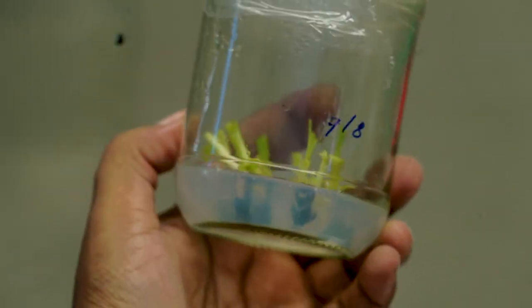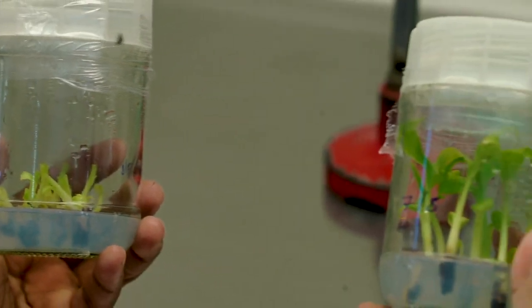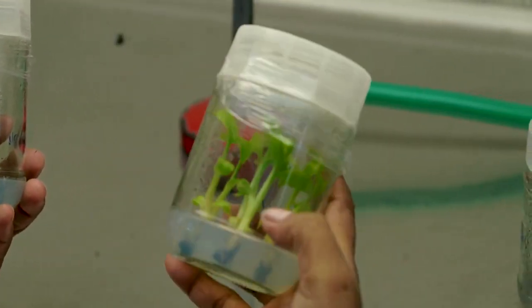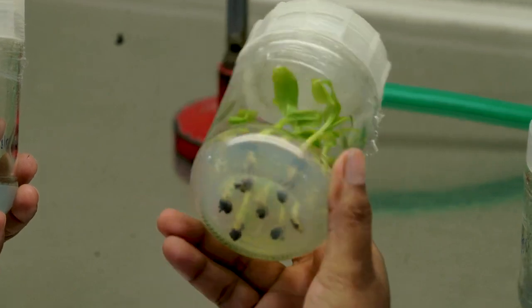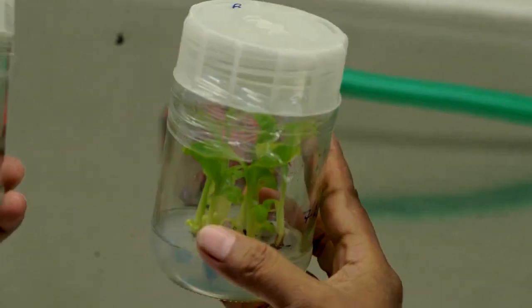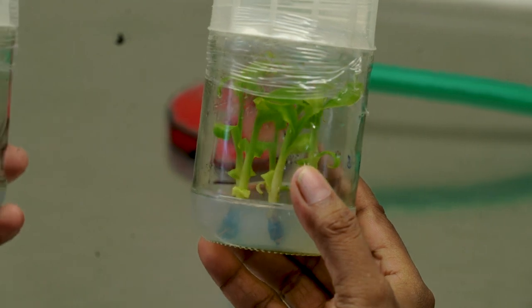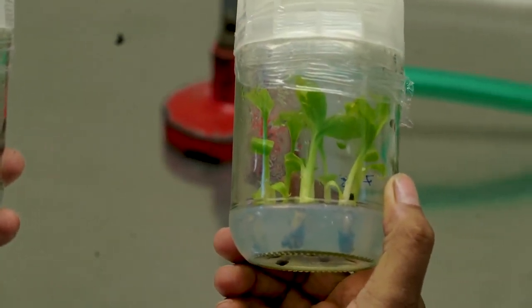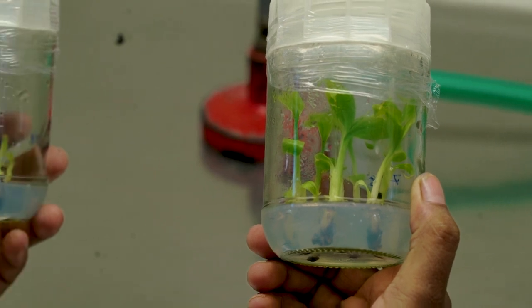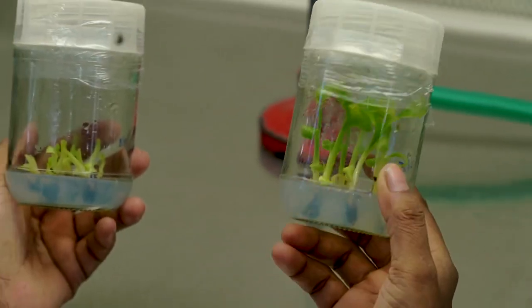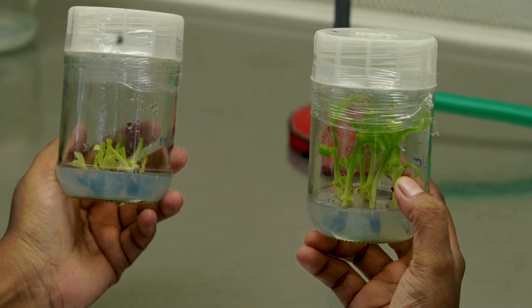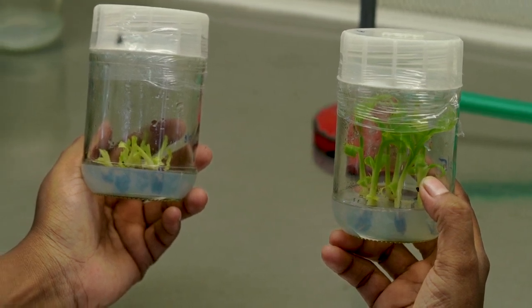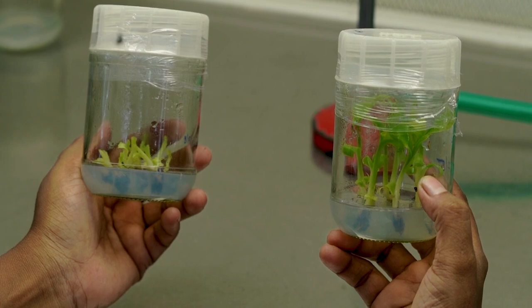Whereas on the right hand side, you can see the plants which were transferred into rooting media. As the plants do not contain any roots, we have transferred them into rooting media. Rooting media will help in the regeneration of the roots. Once we get sufficient roots on these plants, they will be transferred into potting mixture.